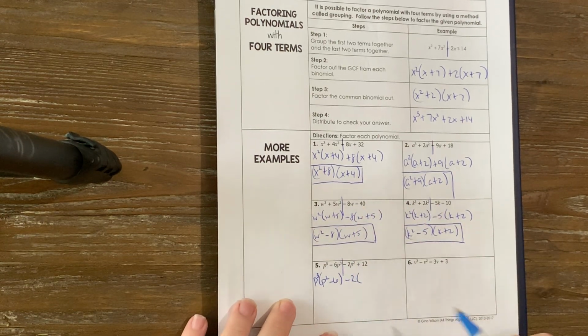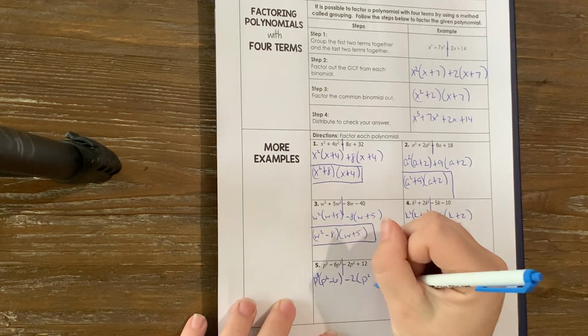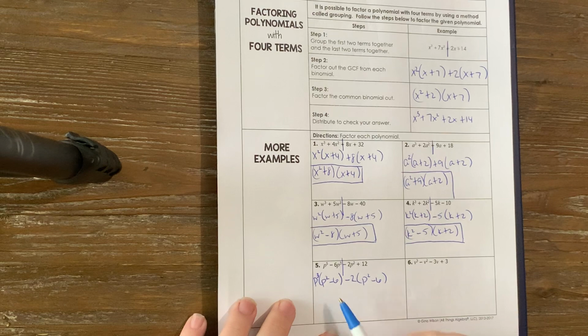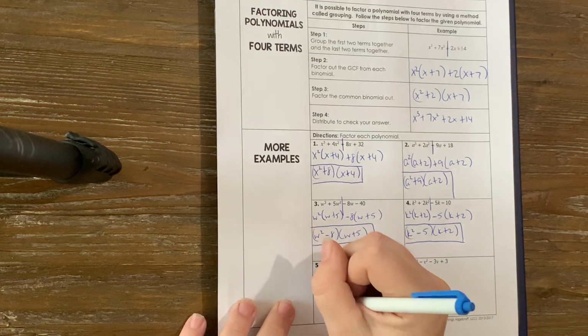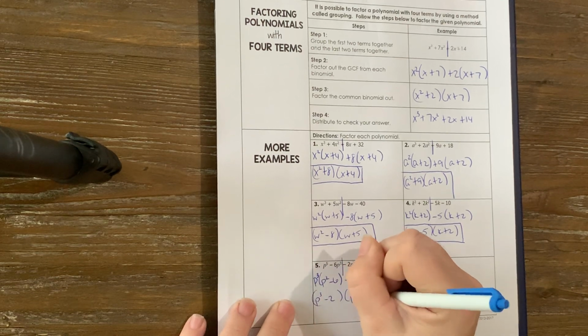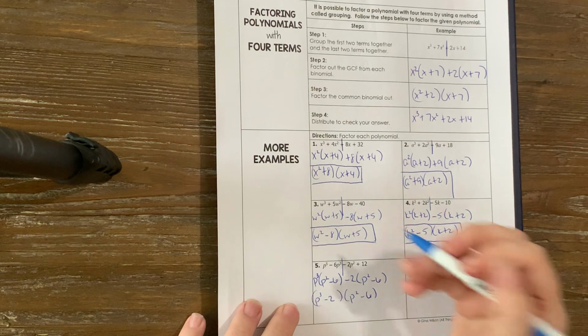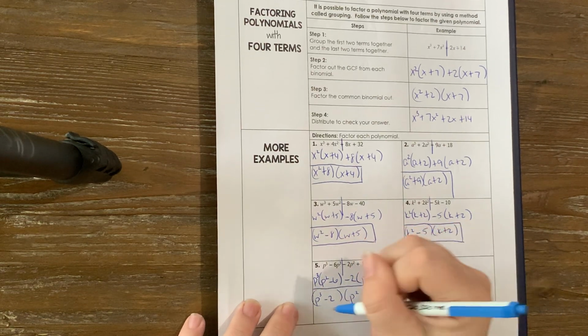Negative 2p squared divided by negative 2 is p squared. 12 divided by negative 2 is negative 6. The parentheses are the same. So then we have p cubed minus 2 and p squared minus 6. We cannot simplify further, so that's the final answer.